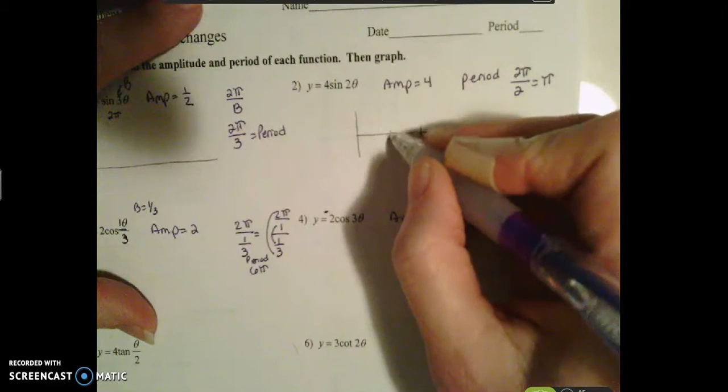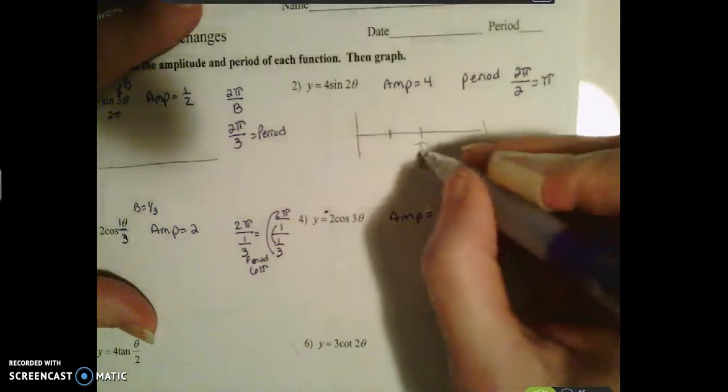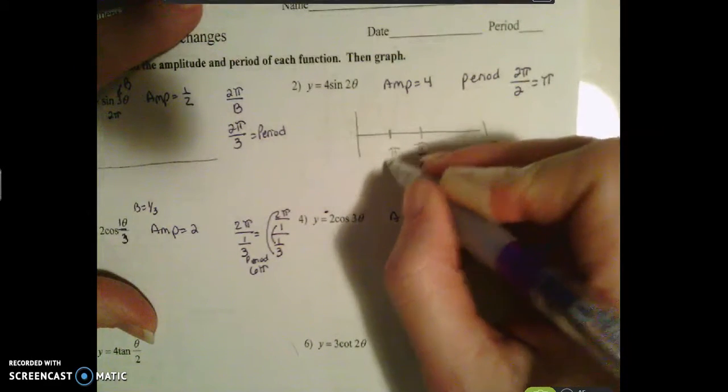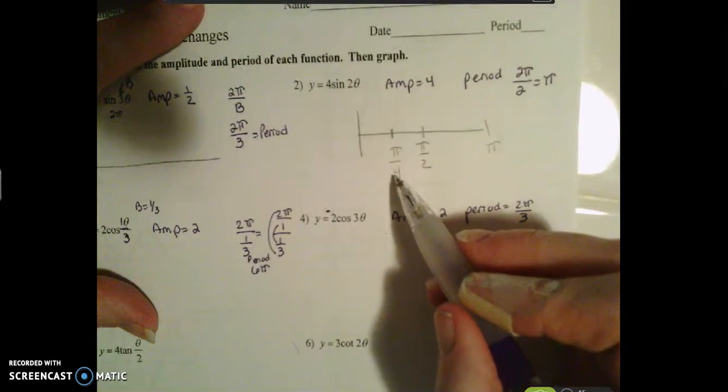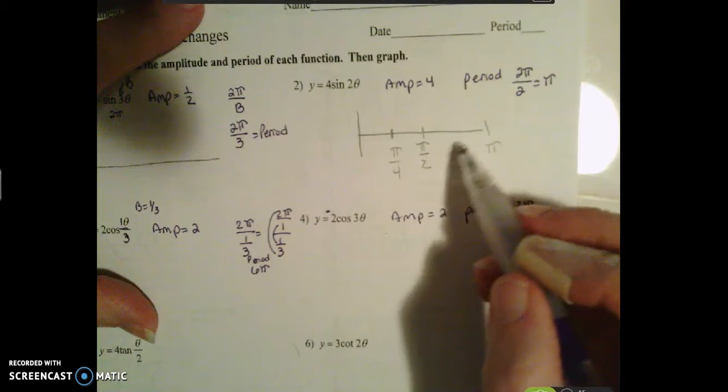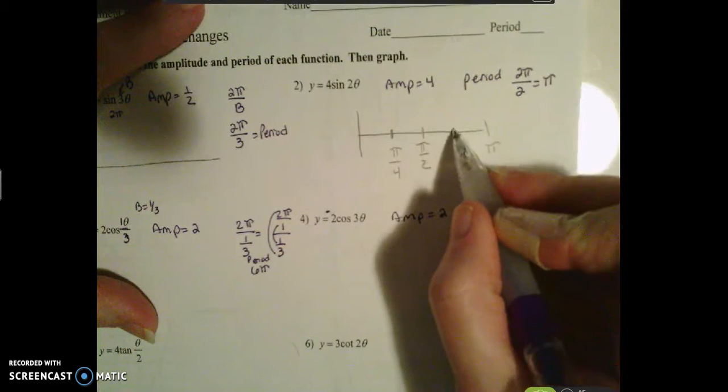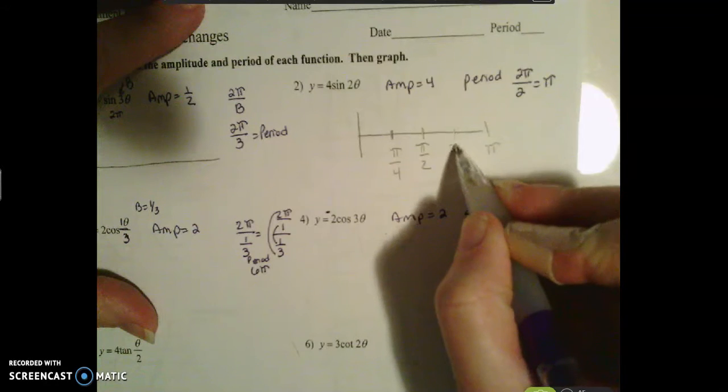And then I need to mark the halfway point here. So that's half of this, which is pi divided by 4. And now I'm going to count by 1/4. 1/4, 2/4, 3/4. So my missing point here is 3 pi over 4.